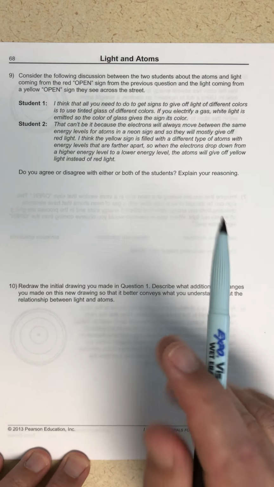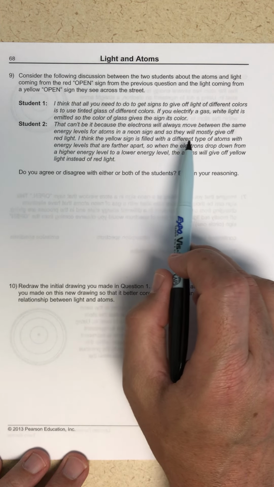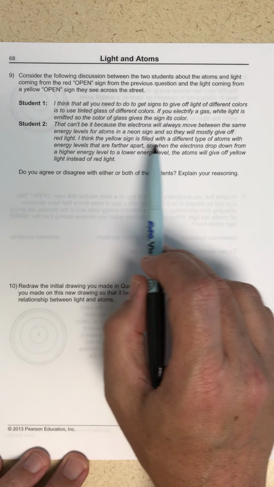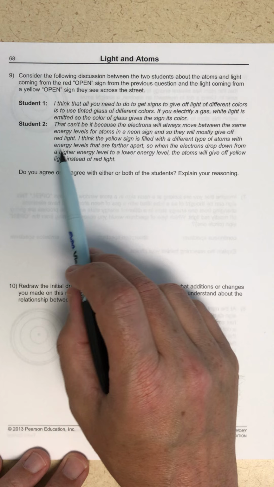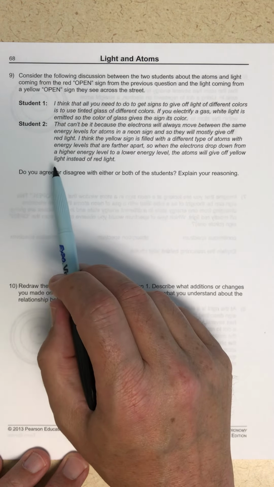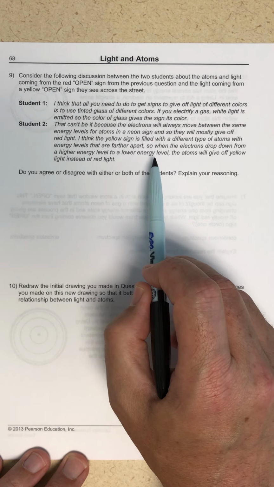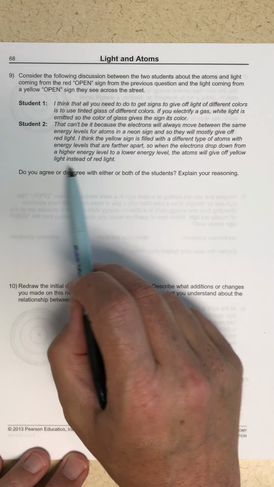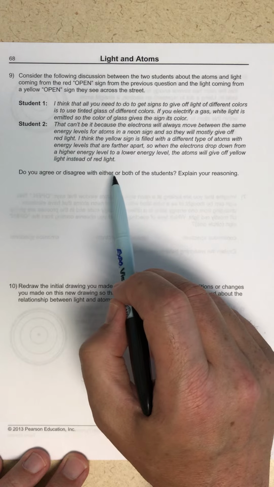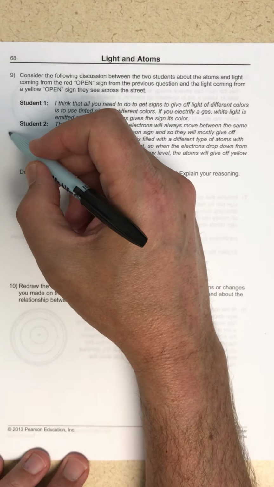Doesn't sound entirely unreasonable. Student 2: This can't be it because the electrons will always move between the same energy levels for the atoms in a neon sign, and so they will mostly give off red light. I think that the yellow sign is filled with a different type of atoms with energy levels that are farther apart. So when the electron drops down from a higher energy level to a lower energy level, the atoms will give off yellow light instead of red light. Yellow has a shorter wavelength, more energy, higher frequency. So student 2 is correct.